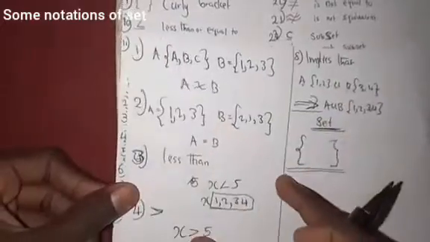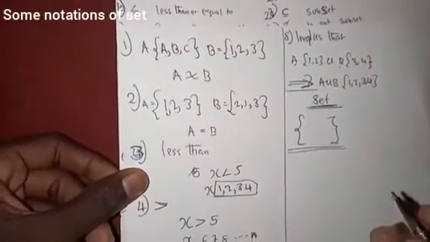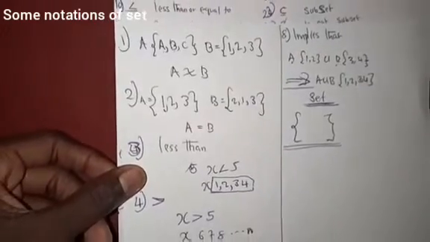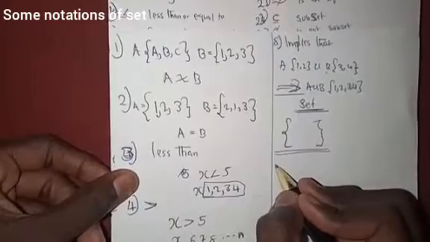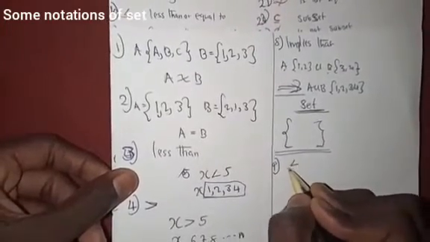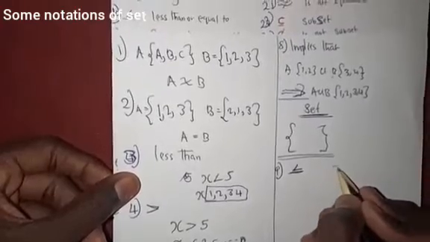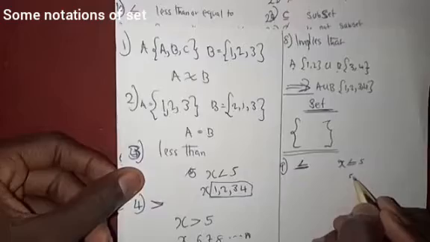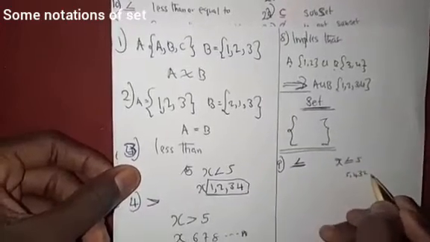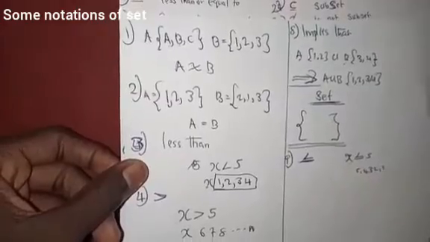That is less than or equal to. Less than or equal to is different from less than. If we say less than, we are simply referring to numbers below that particular number. But if we say less than or equal to, we are referring to that particular number and the numbers below it. For example, if x is less than or equal to 5, then x can be 5, 4, 3, 2, or 1. That's why we refer to it as less than or equal to.